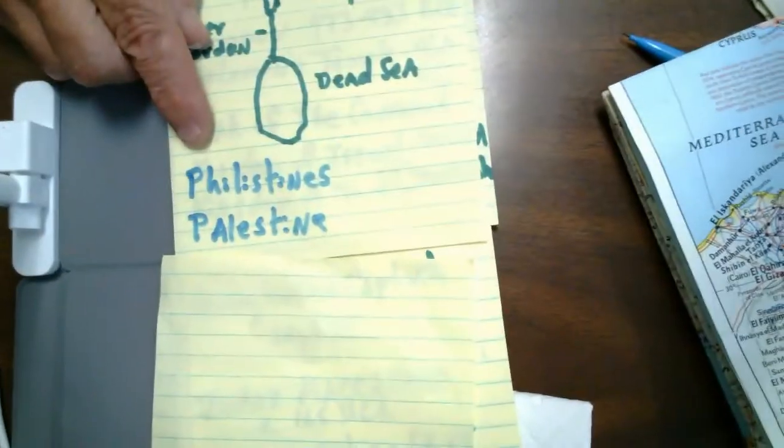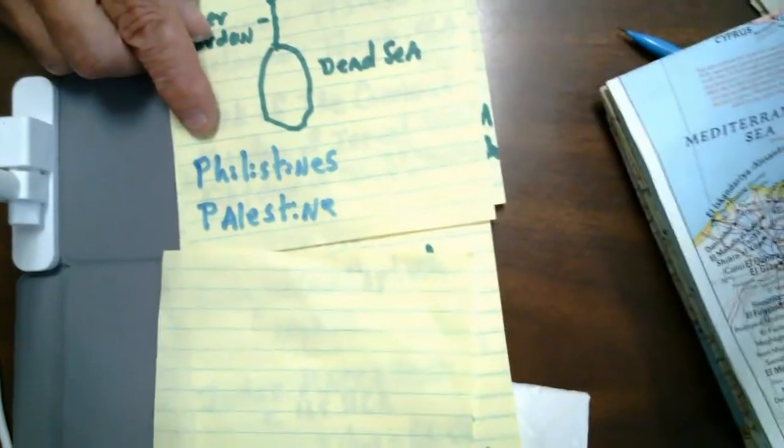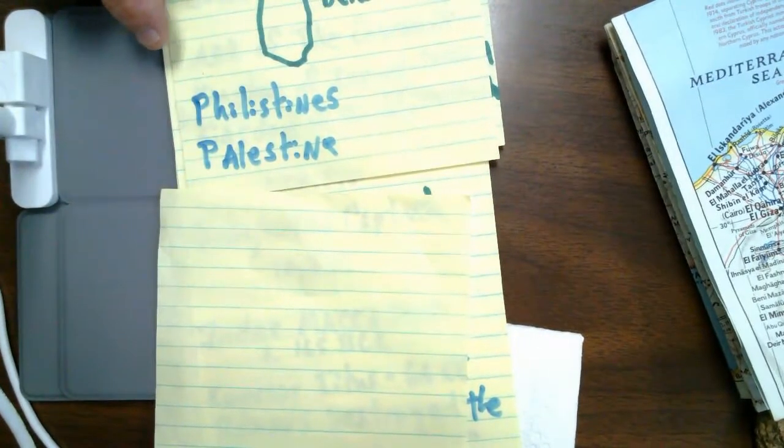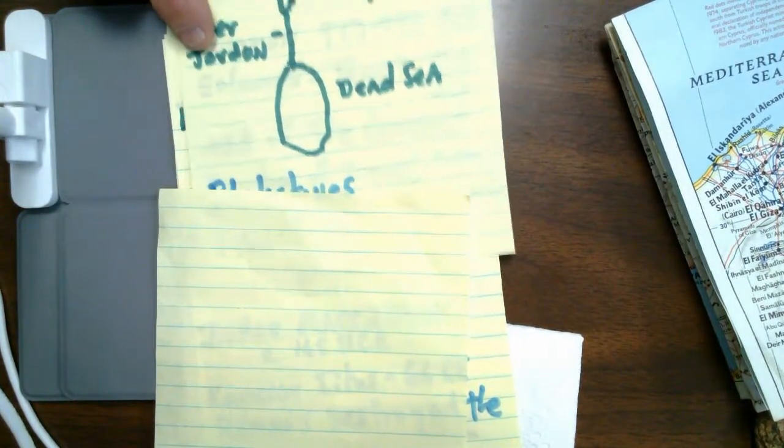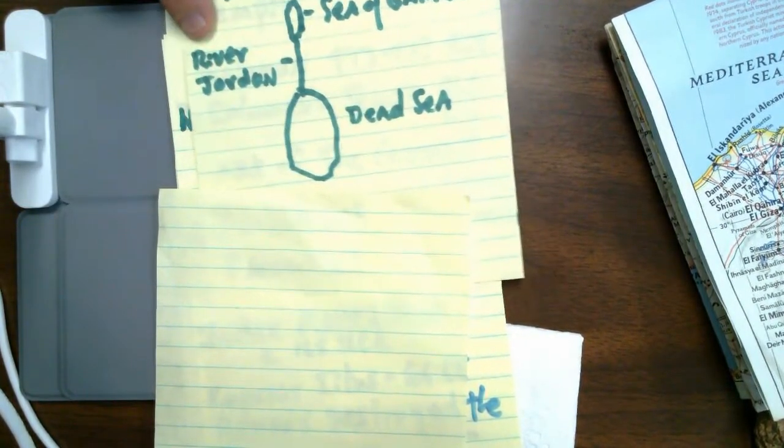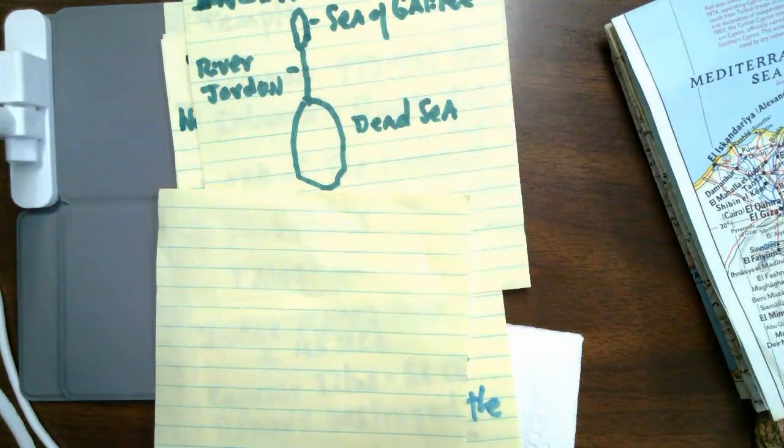Now, where the real threat came from, it came from the south, and it came from a group which were called the Philistines. I guess we better go back to the document camera here. And the Philistines. All right, now I want to show you an illustration here, because this is kind of interesting, folks, where the Hebrews actually crossed.